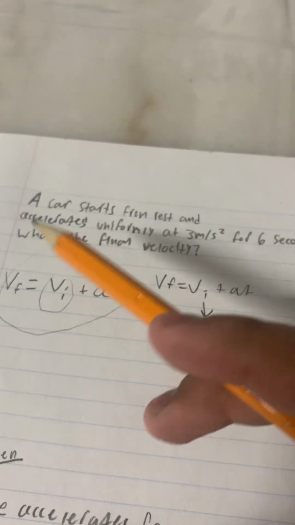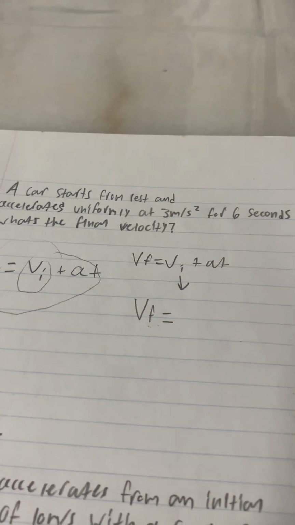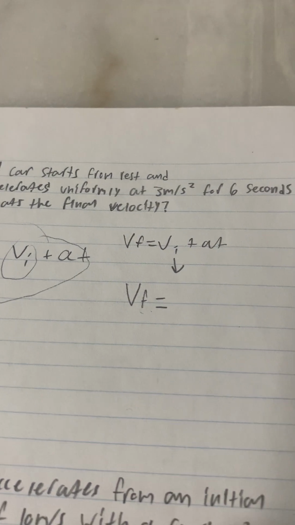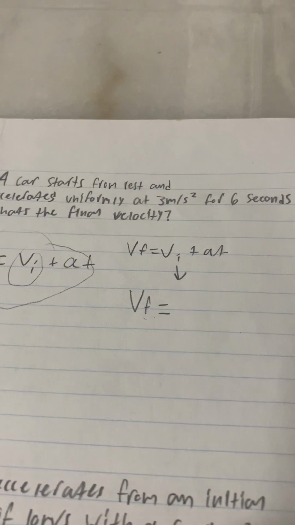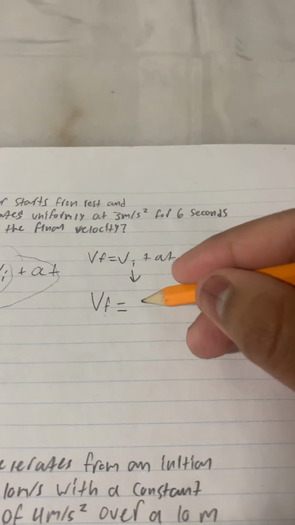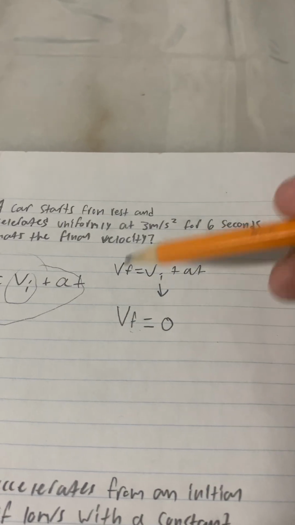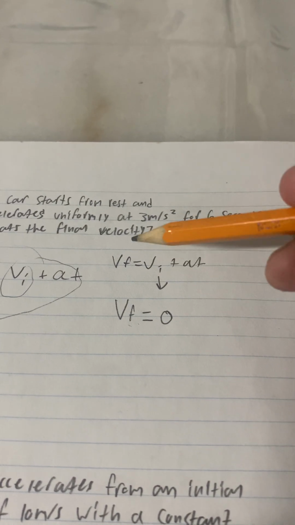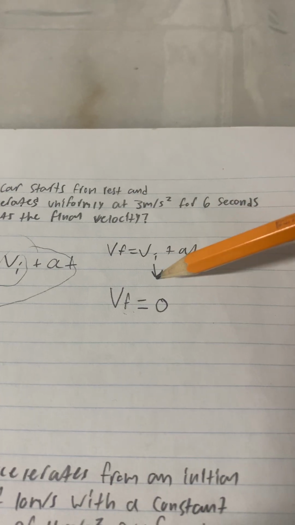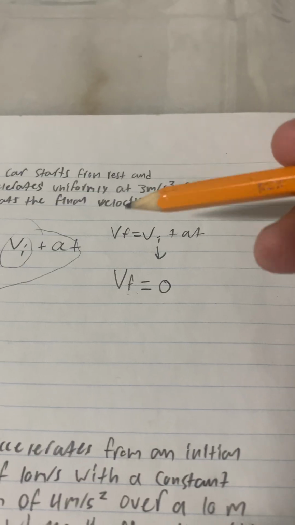Here it says a car starts from rest. Now rest in physics means that it's not moving at all. It's, well, rest. So the velocity would be 0. Initial velocity would be 0 since it's starting from rest. You should memorize this, always keep this in mind. Rest for initial velocity means 0. Or it means that there's no velocity at all.